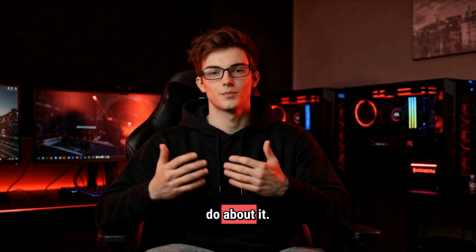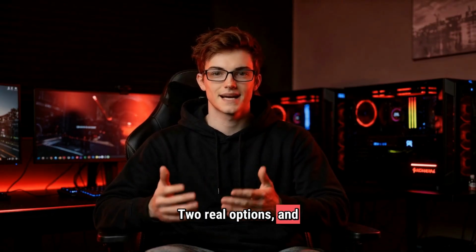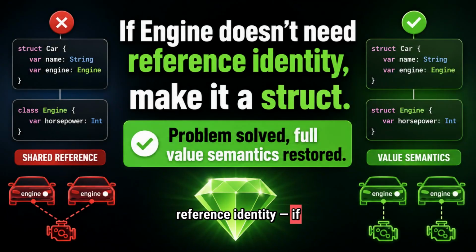What do you actually do about it? Two real options, and the right one depends on intent. If engine doesn't need reference identity, if two engines with the same horsepower really are interchangeable, make it a struct. Problem solved, full value semantics restored.